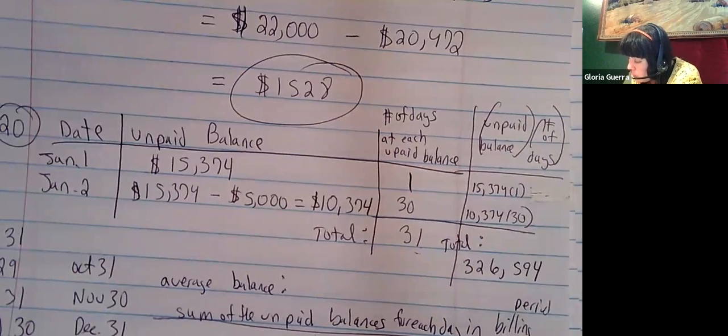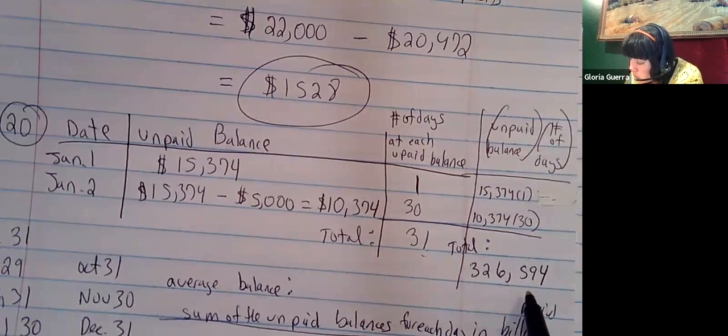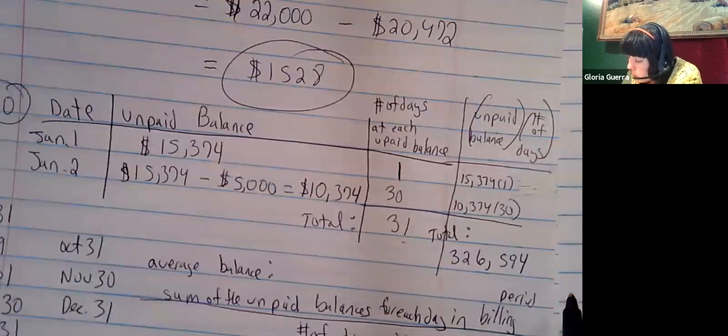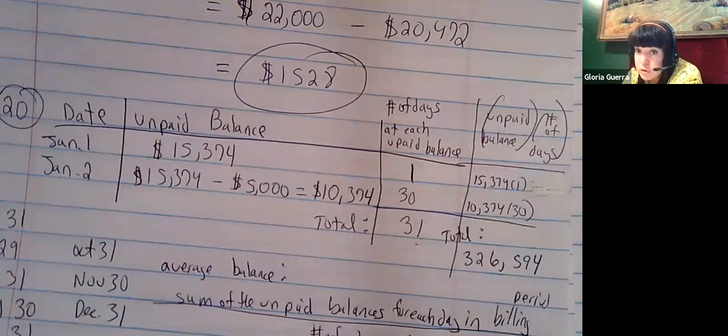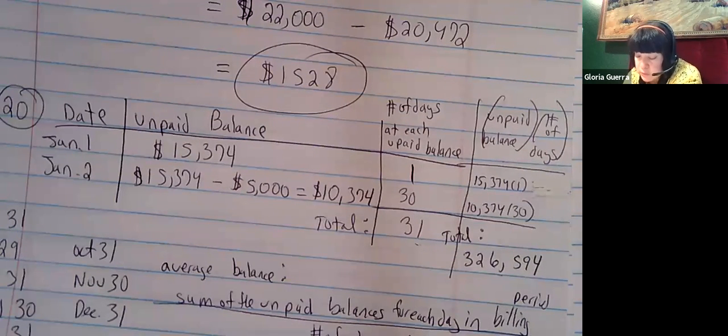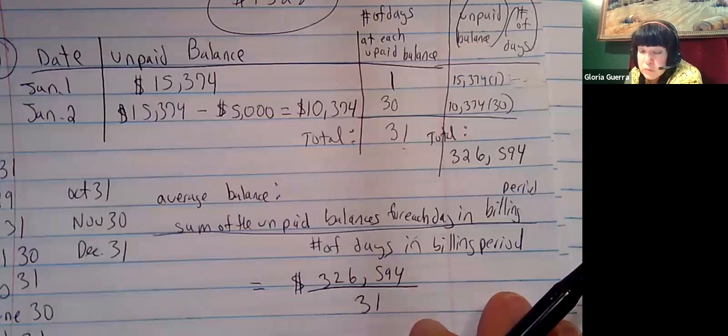That's your sum of your unpaid balance, divided by 31, because in January you had a total of 31 days. And then I want to divide that out.